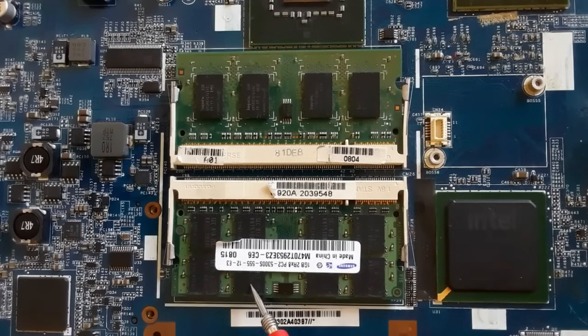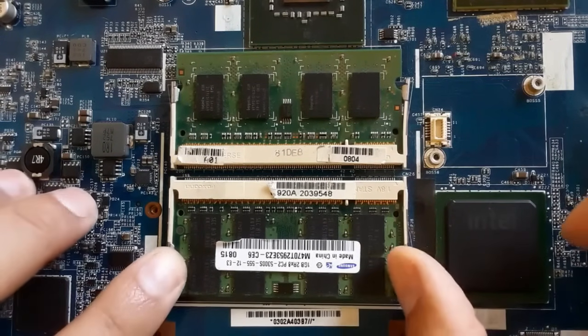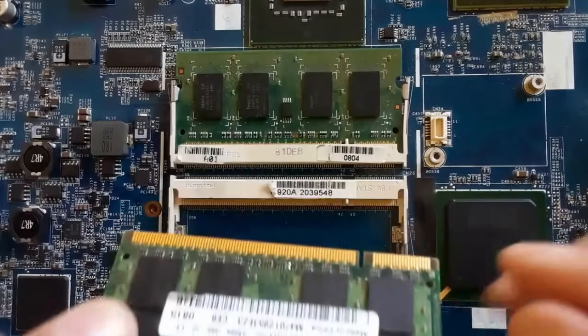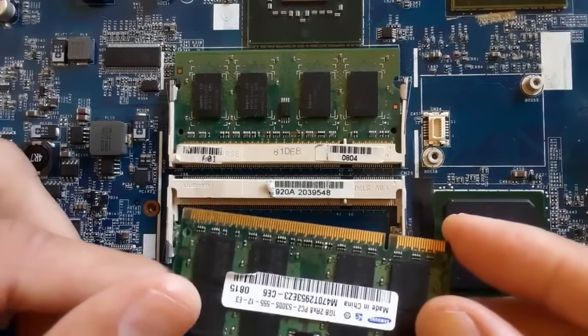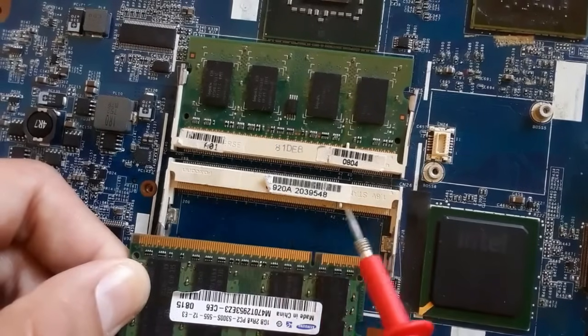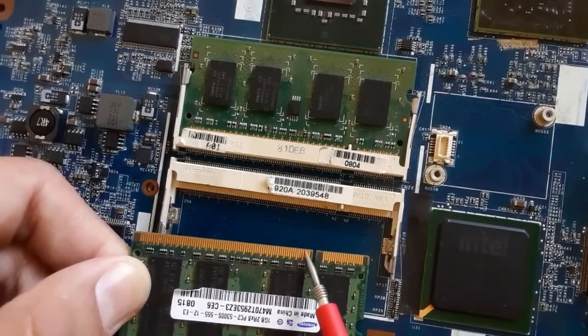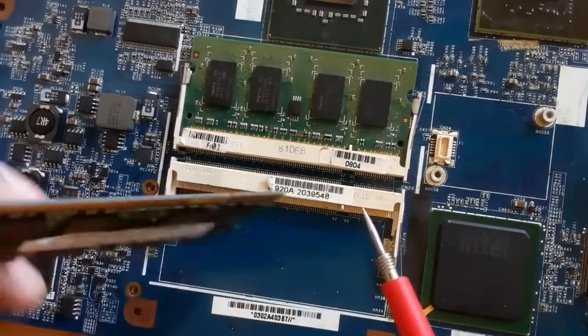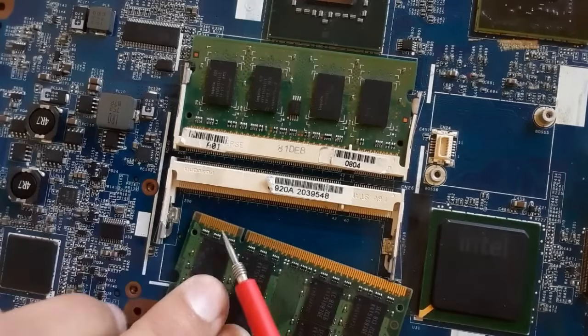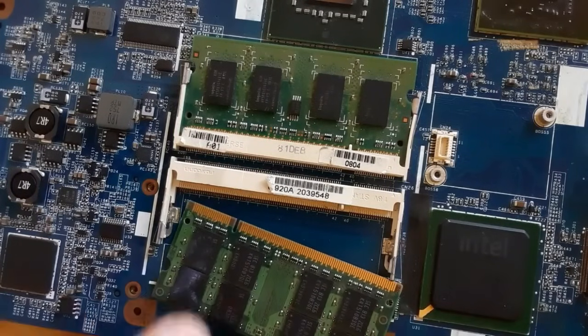So as you can see here, we have the RAM, the random access memory. As you can see for this laptop, you can open it or remove it just by pulling the 2 side terminals. Here we have, as you can see, the RAM connections.